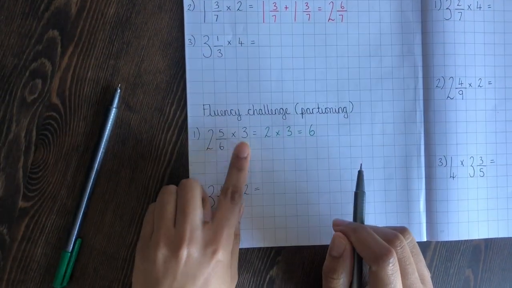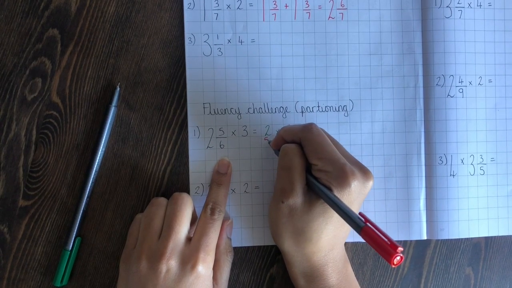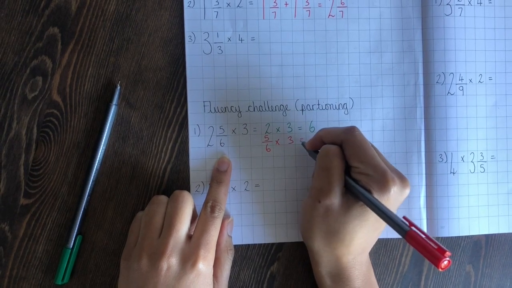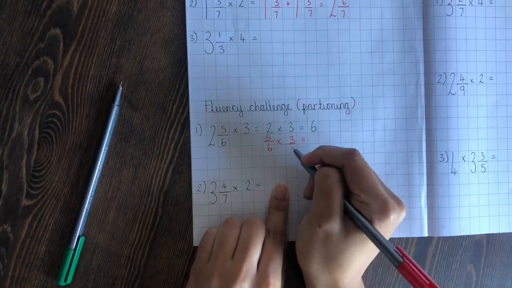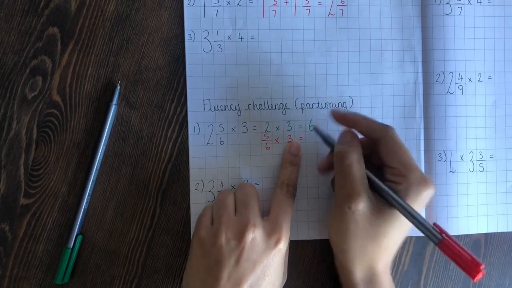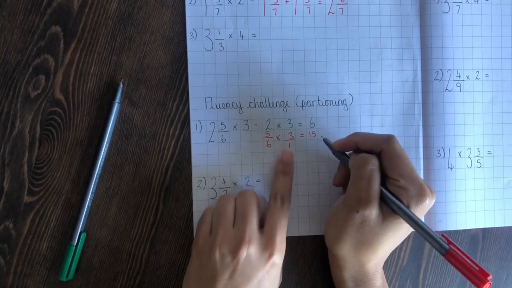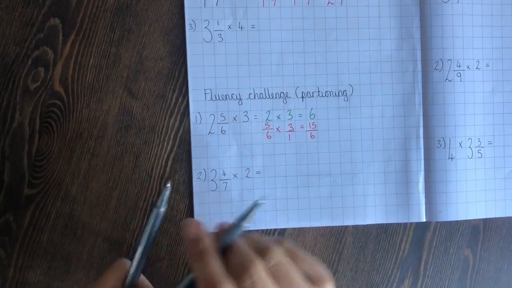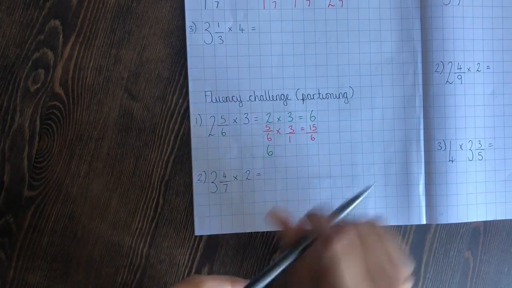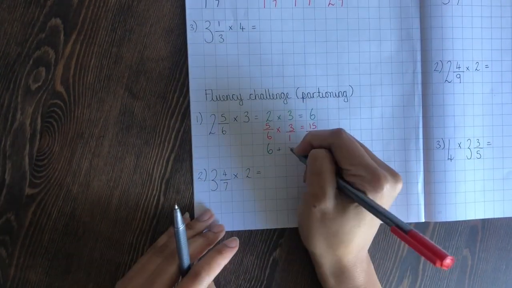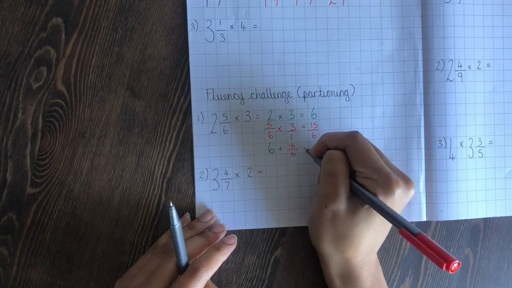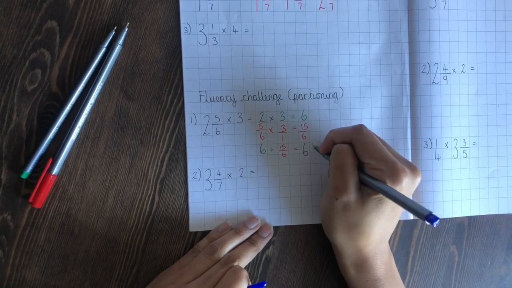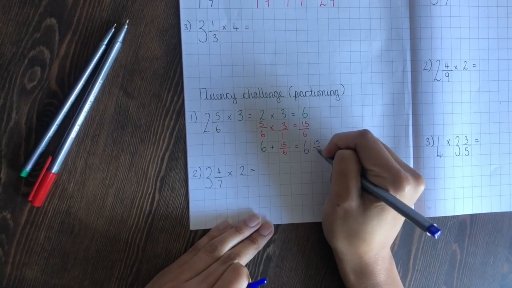Then multiply the fraction by the whole. So I've got 5 over 6 times by 3. And remember, when we times it by a whole, we place it over 1. So 5 times 3 is 15. 6 times 1 is 6. Then I add these two things together. So 6 add 15 over 6 equals 6 wholes and 15 over 6.